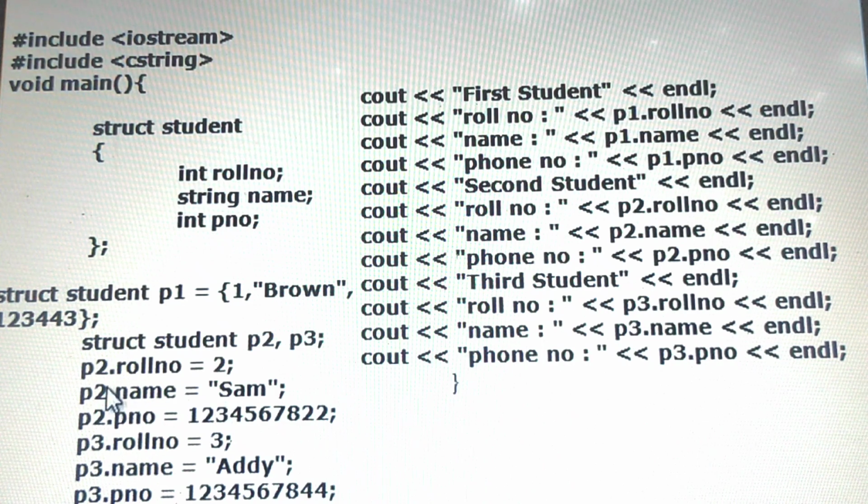To assign the roll number, the structure member of the second structure object, give the link operator dot: P2 dot roll number. That is a structure member of the structure object P2.